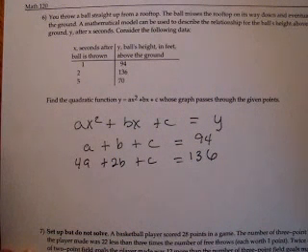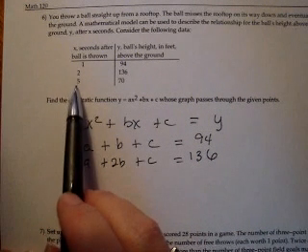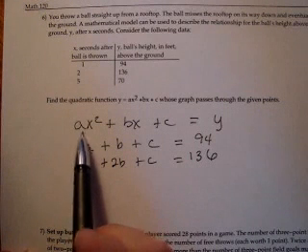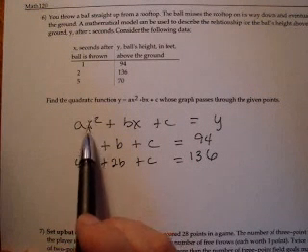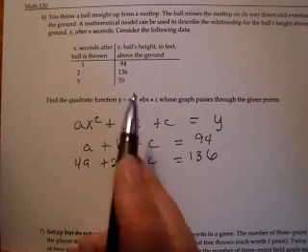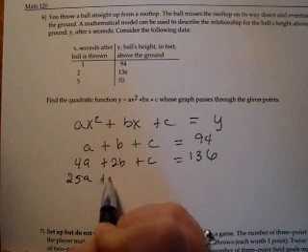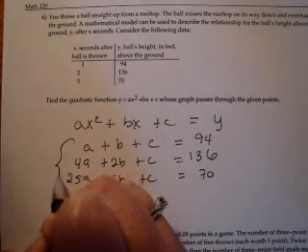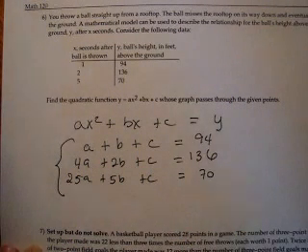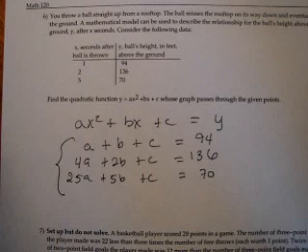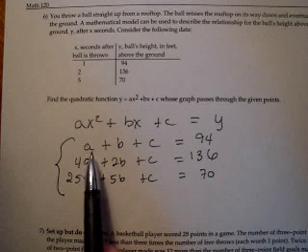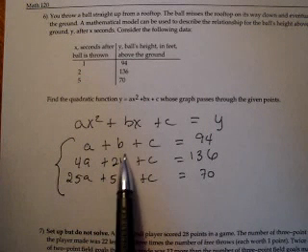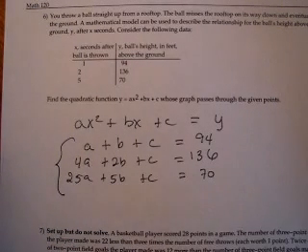That's my y. And now my third equation occurs when x is 5. So when I plug it in here, if x is 5, I get 5 squared, which is 25a, plus 5b plus c equals 70. There is my system of 3 equations. And on this system, notice the things I'm looking for are my coefficients, a, b, and c. Alright, so now let's get out our scratch paper and start solving this thing.